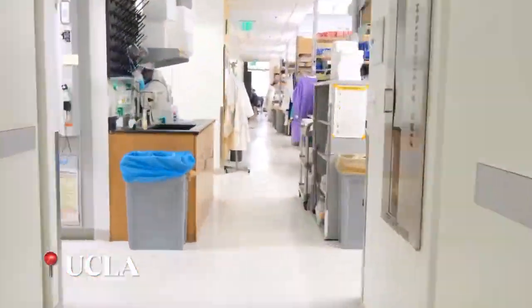Hey, come run qPCR with me. Hey, let's go over some background first.